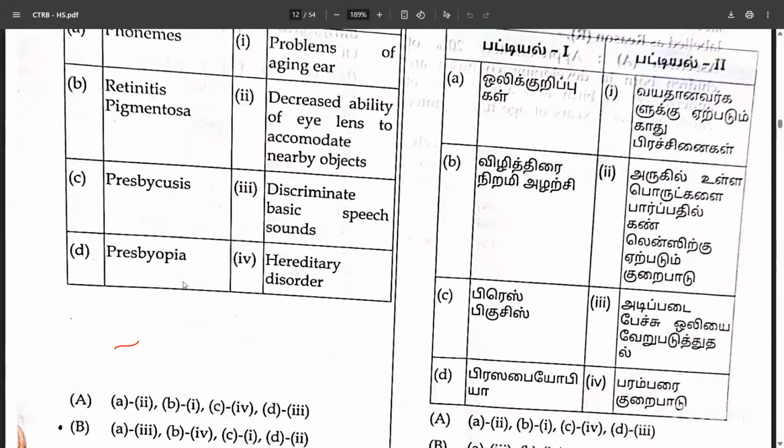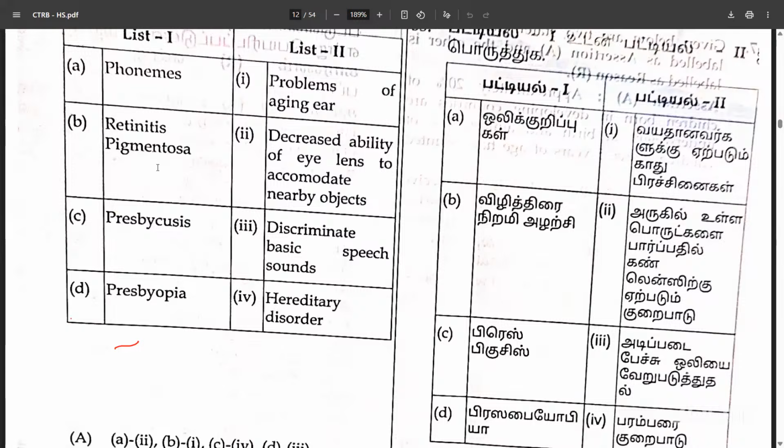Yeah, B will be the correct answer here. When we talk about retinitis pigmentosa, this is a hereditary disease. It is a very rare kind of genetic disorder which causes slow vision loss. Slowly the vision will be going. The people who are affected by this disease have it affect their retina. The retina becomes light sensitive.